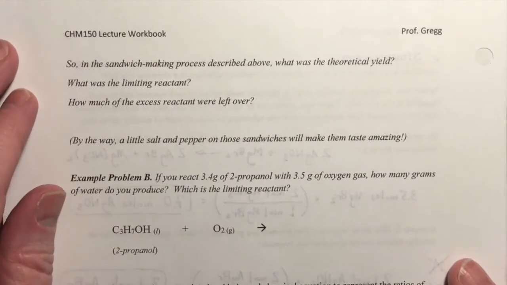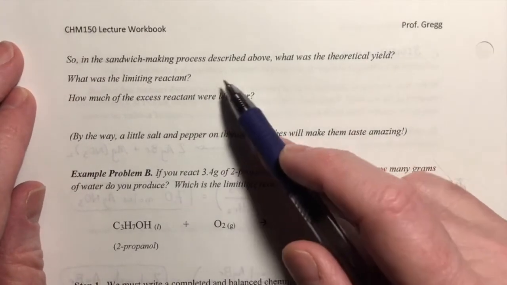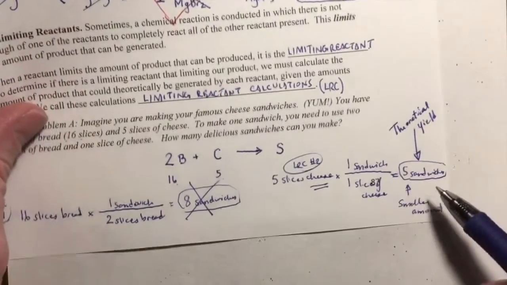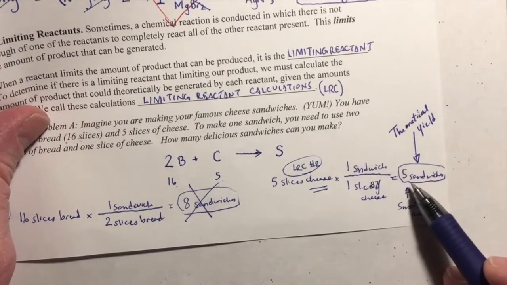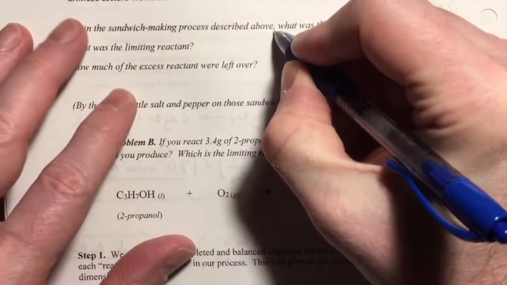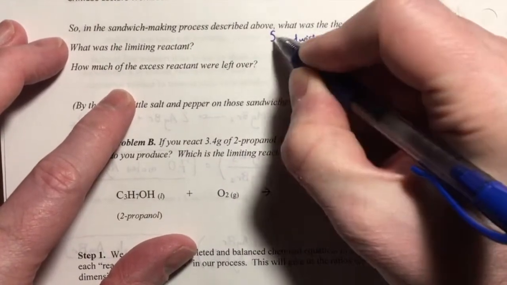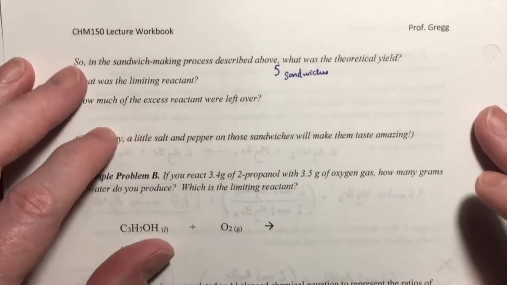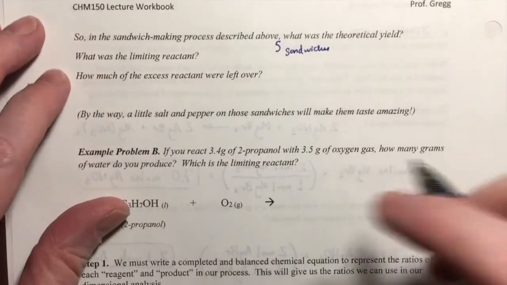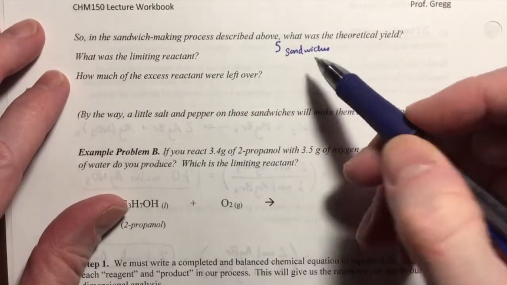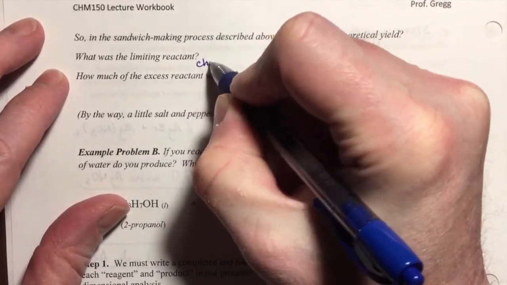Let's answer some questions here. In the sandwich making process described above, what was the theoretical yield? The theoretical yield was the smaller of the 2 answers. The theoretical yield was 5 sandwiches. What was the limiting reactant? The limiting reactant was the reactant that gave us those 5 sandwiches. So it's the cheese.